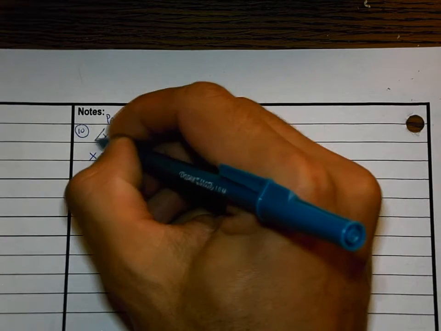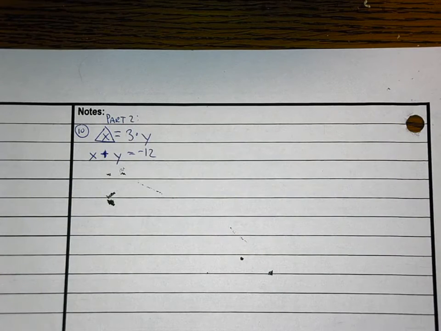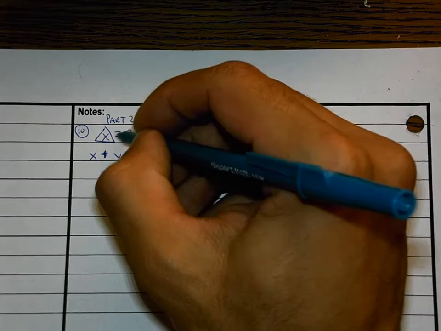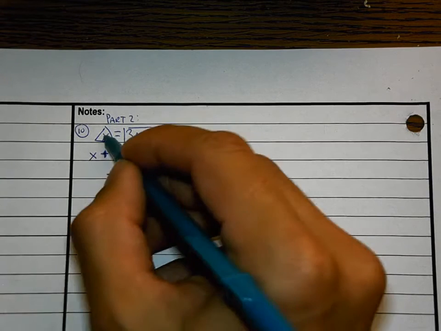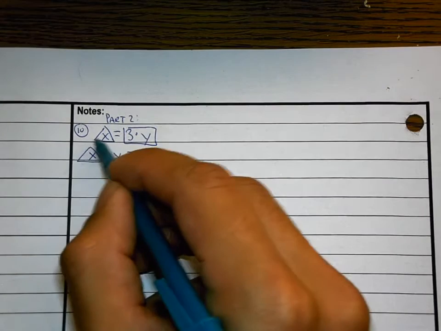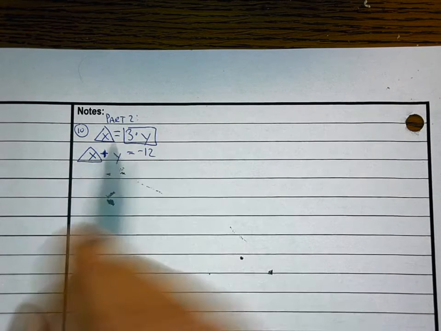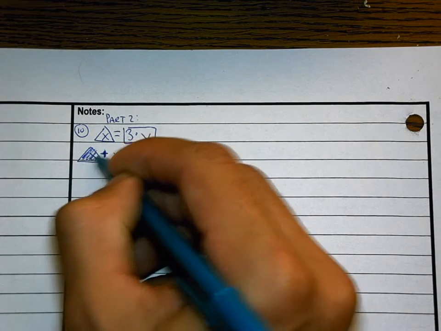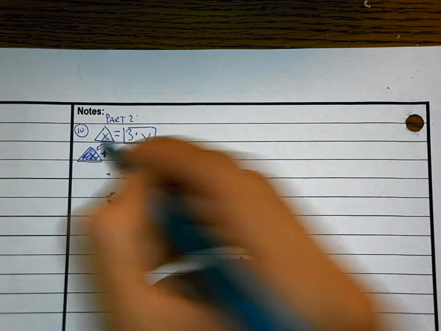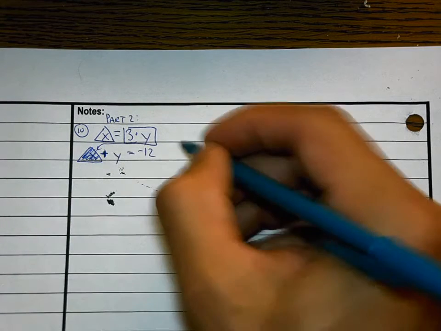You know what x is equal to? That's your triangle. It's the same thing as 3y. I can replace it. Which one do I replace? I replace the triangle in the other equation, which means that instead of putting x here, I'm going to put the 3y in its place.